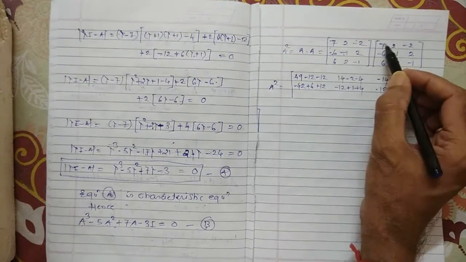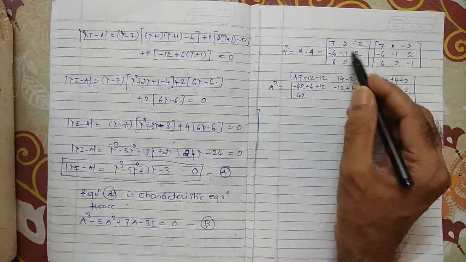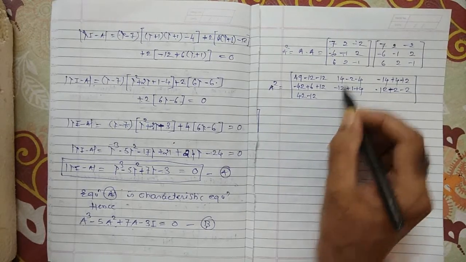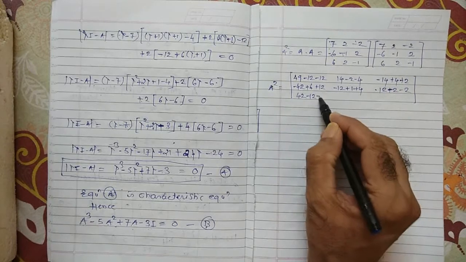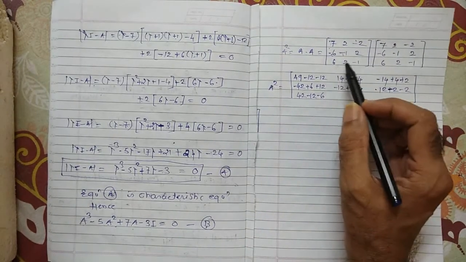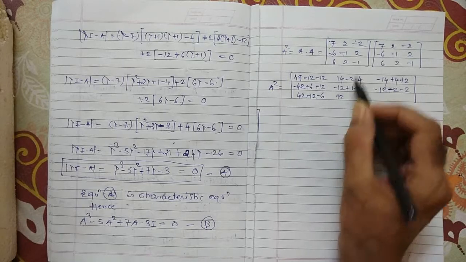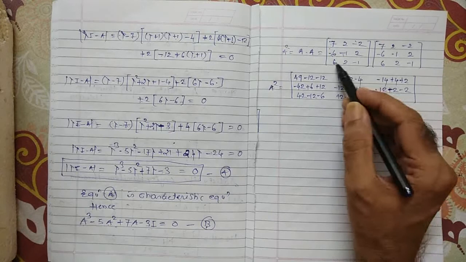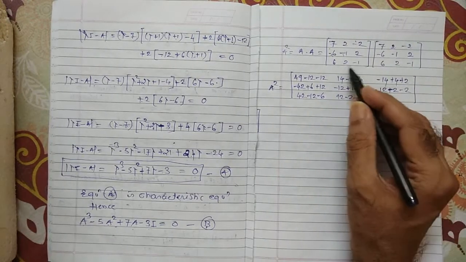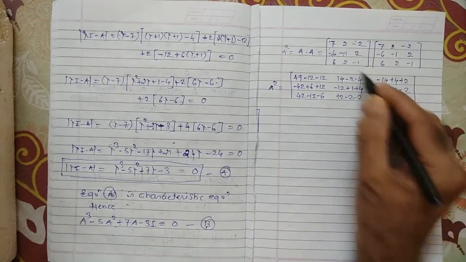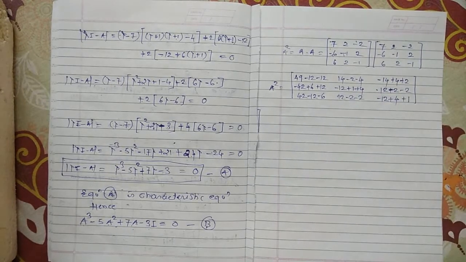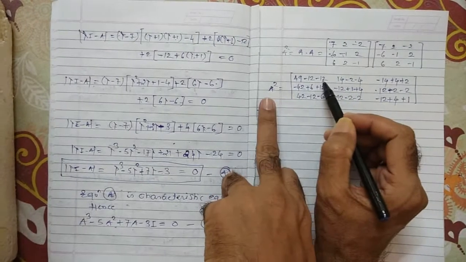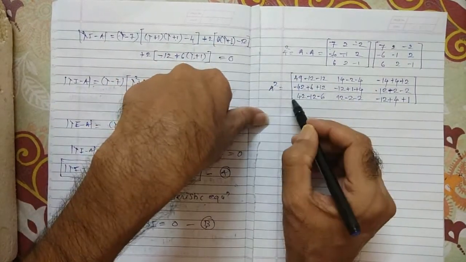And here 6 into 7, that is 42. 2 into minus 6, that is minus 12. And minus 1 into 6, that is minus 6. Then 6 into 2, that is 12. 2 into minus 1, minus 2. Minus 1 into 2, that is again minus 2. 6 into minus 2, that is minus 12. 2 into 2, that is plus 4. And minus 1 into minus 1, that is plus 1. So it is coming minus 12, minus 12, minus 24 and plus 49.